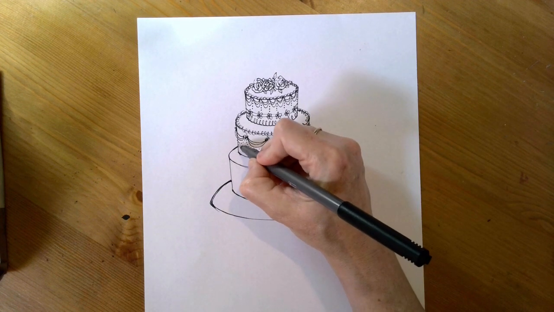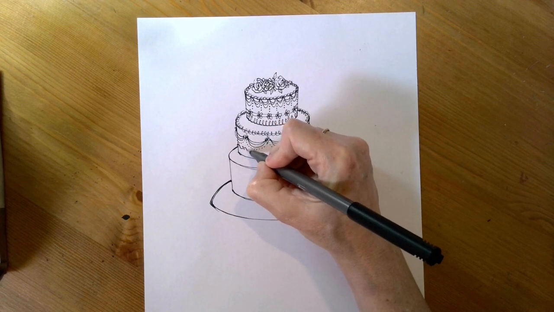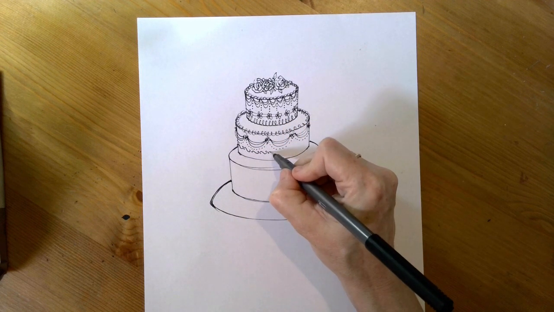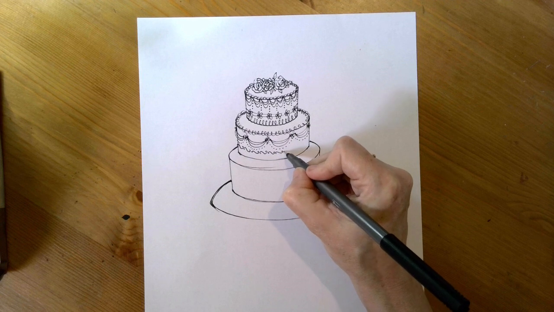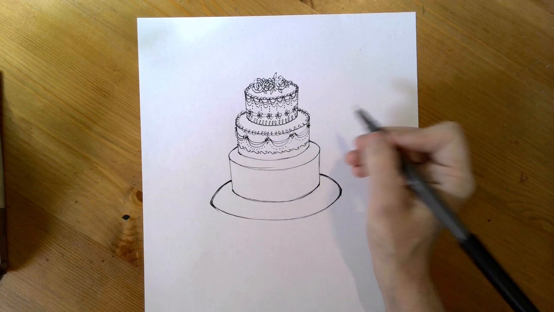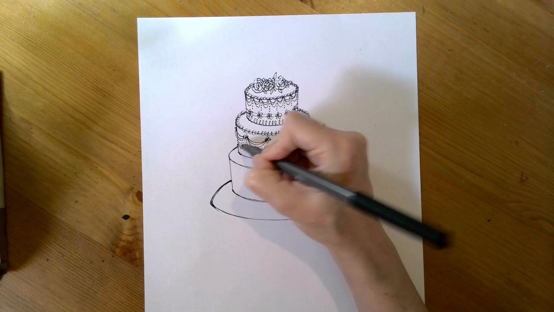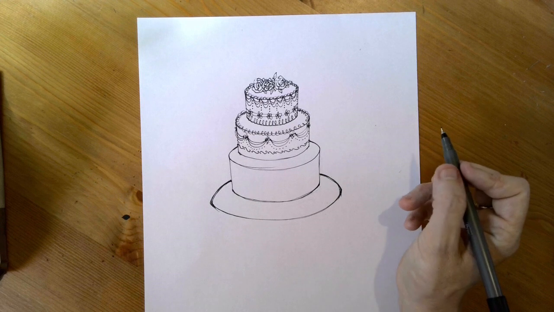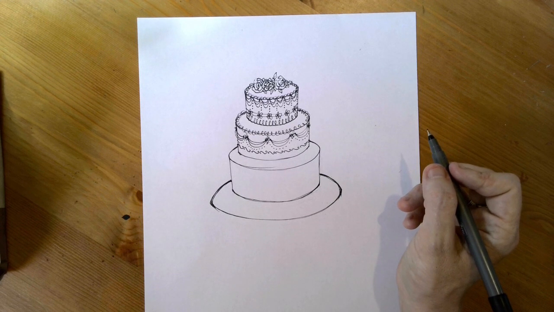If you're going to do something like a flourish, I would keep it relatively simple also until you have something that you like. You can go as crazy as you want, but if you do it in Sharpie and you haven't figured it out yet, you might regret it.